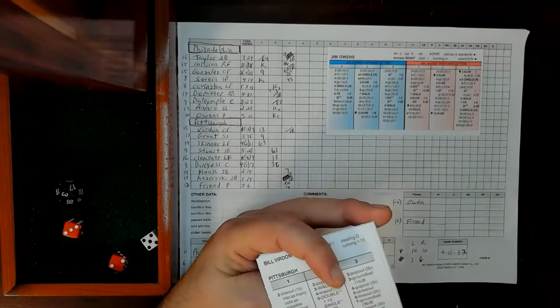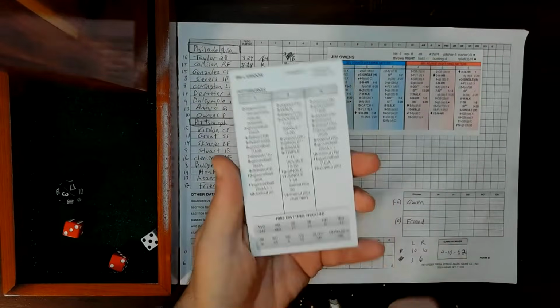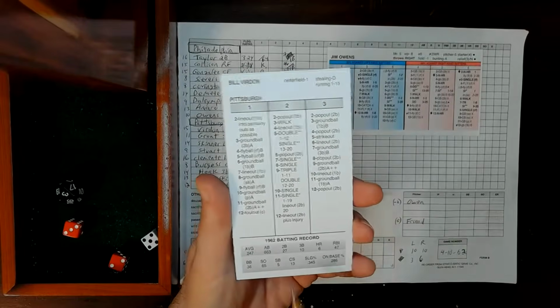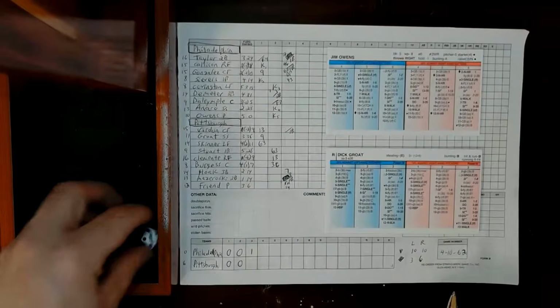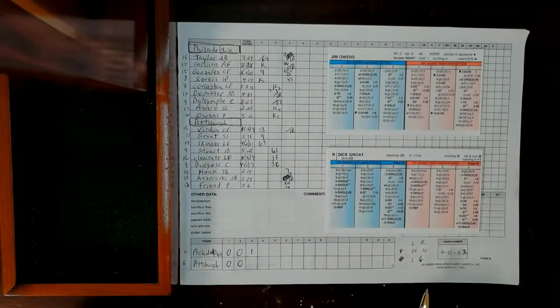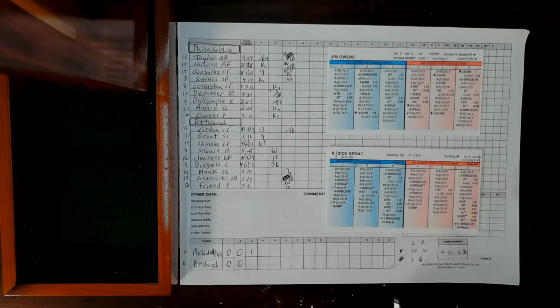Verdon is not going to try to steal. Look at that. Bill Verdon stole 5 bases in 1962, but got caught 13 times. How does he do that? How do you keep trying when you get caught that much? I don't know. Anyway, here's Dick Grote.